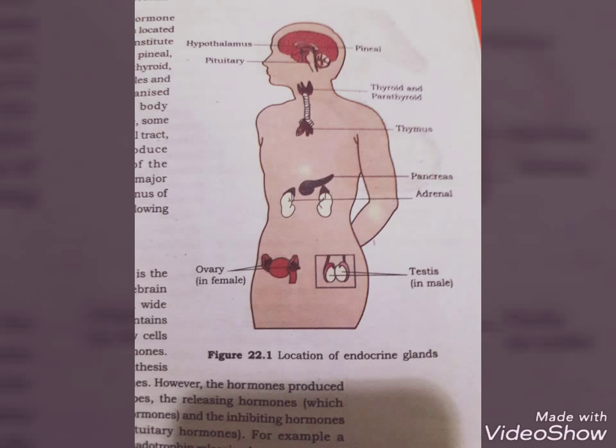Prolactin regulates the growth of the mammary gland and formation of milk in them. TSH stimulates the synthesis and secretion of thyroid hormones from the thyroid gland. ACTH stimulates the synthesis and secretion of the steroid hormones called glucocorticoids from the adrenal cortex. LH and FSH stimulate gonadal activity and hence are called gonadotrophins.